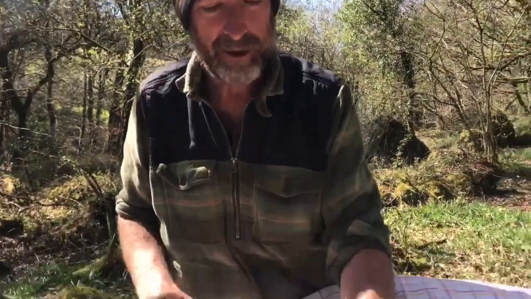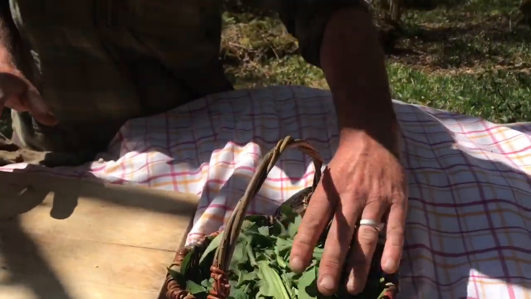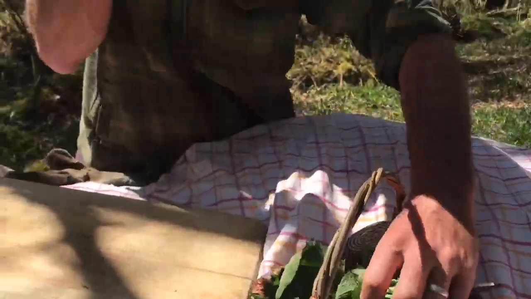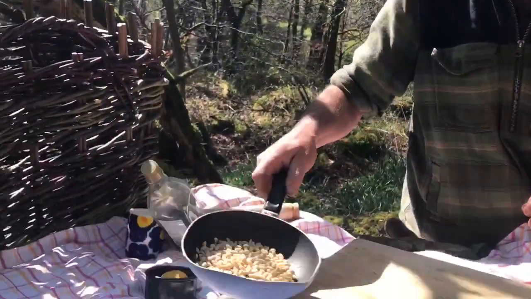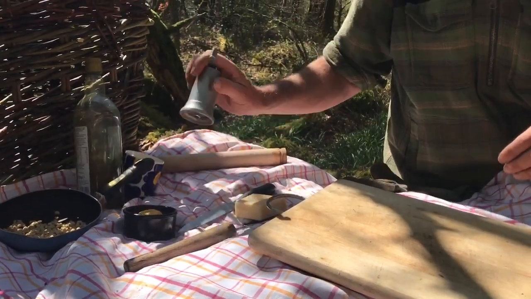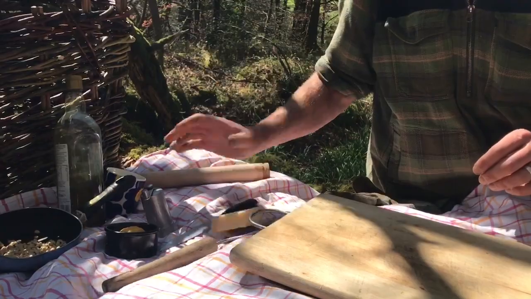So we've got dandelions. We've got some garlic mustard, and mostly we've got wild garlic. And I've got some pine nuts, which I'm going to toast slightly. I've got a bit of lemon, bit of black pepper, bit of parmesan, and some olive oil. I'm going to start off by chopping this stuff up really finely. A lot of people use a whizzer, and that's probably going to make a better pesto than this, but we're going to call this a rough pesto, and we'll see how we get on.